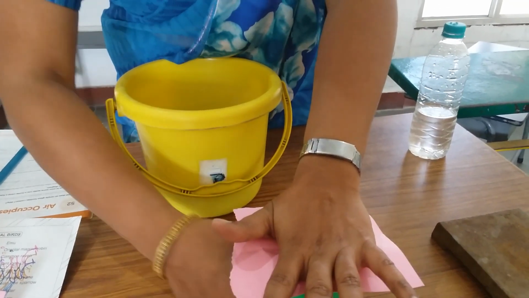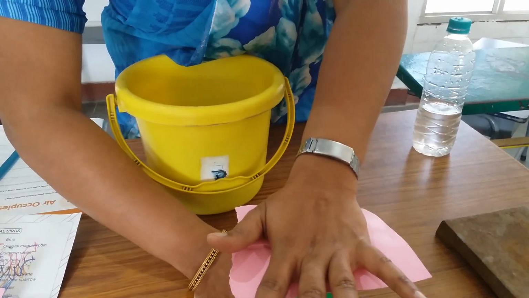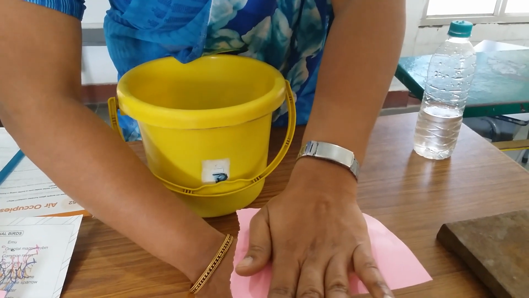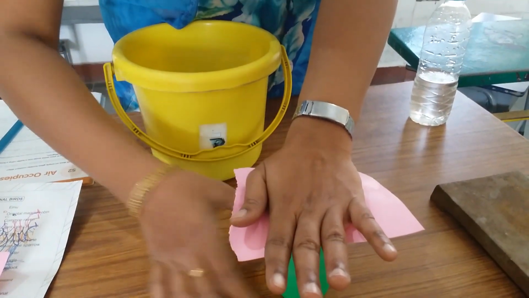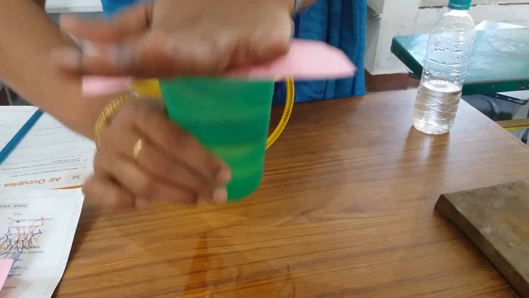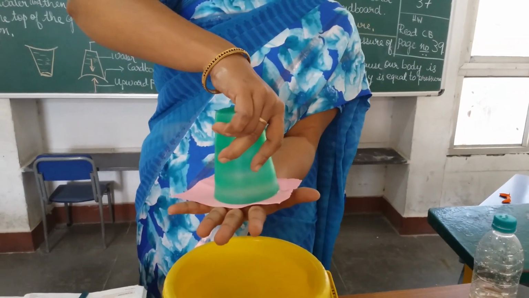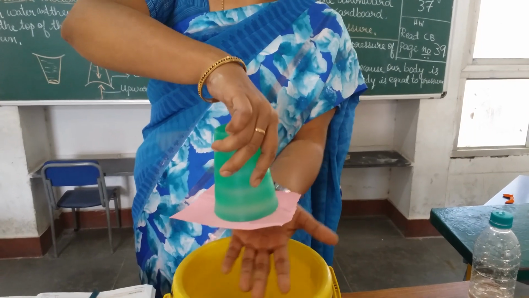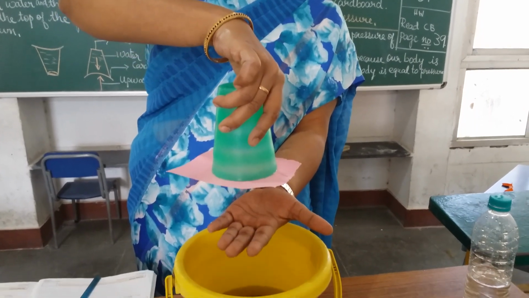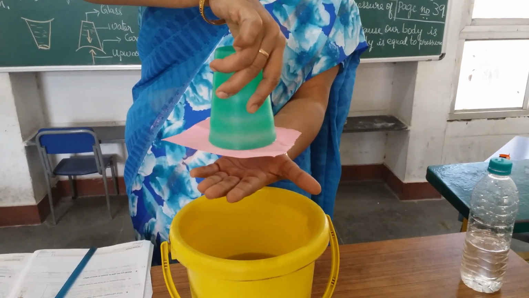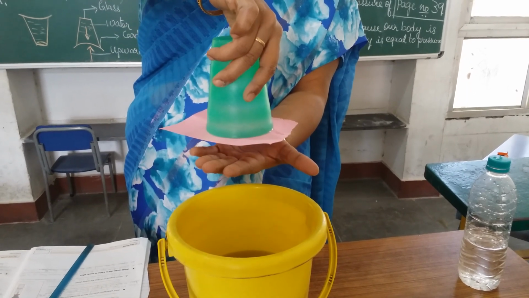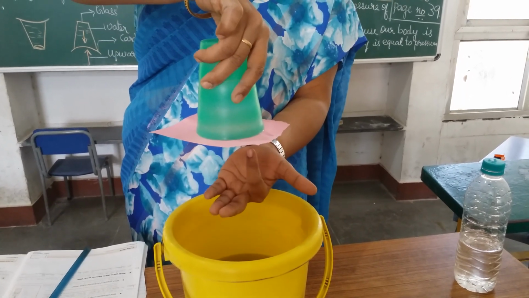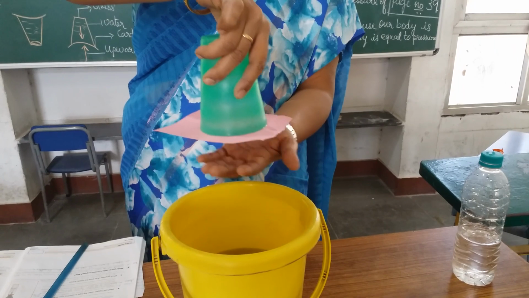Now after that I have put pressure like this. So I apply pressure with my palm on the top of the glass. Now I have to turn it upside down. See, I turn it upside down and you need to see the force of water. Can you see here? The force of water is acting on both the sides, that is from below and from the above region.